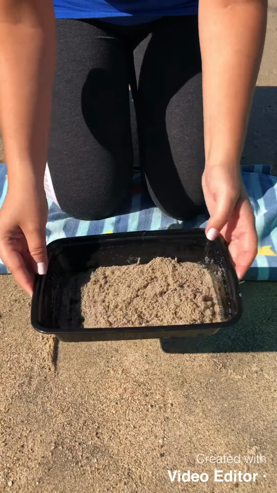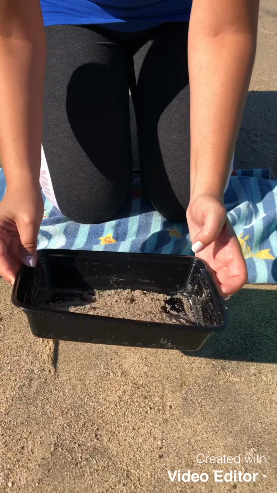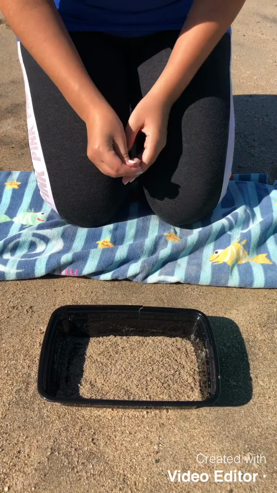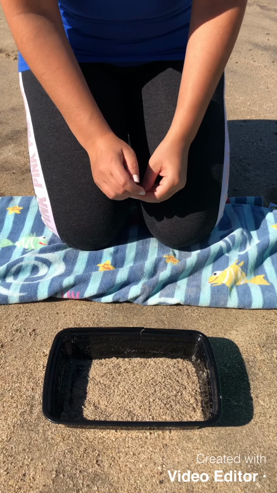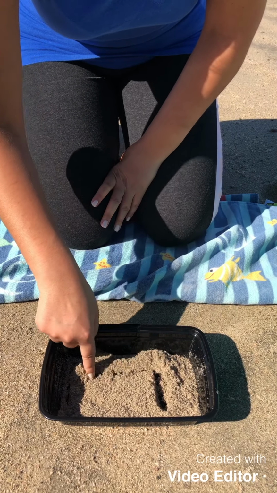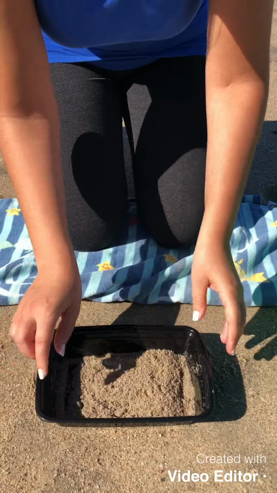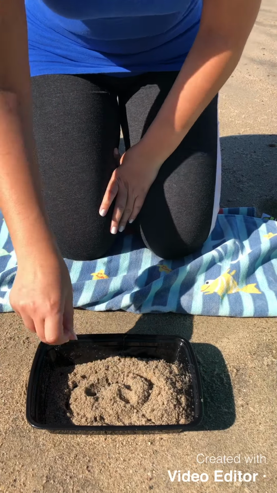You're going to get some sand in a tray, and or whatever you have at home that is like sand, and you're gonna draw shapes and smiley faces. Have fun!